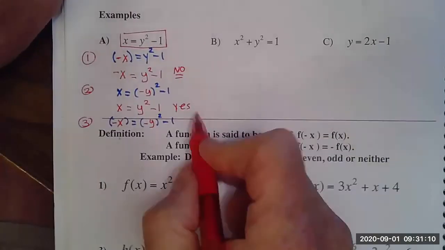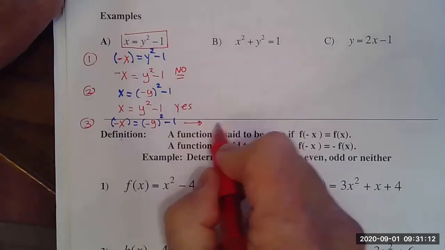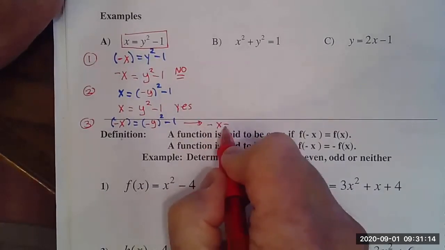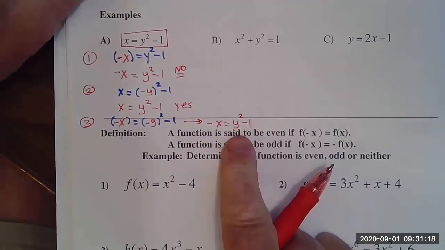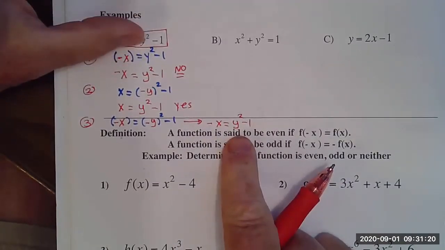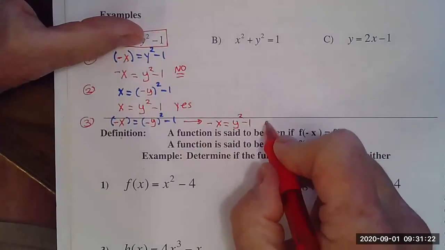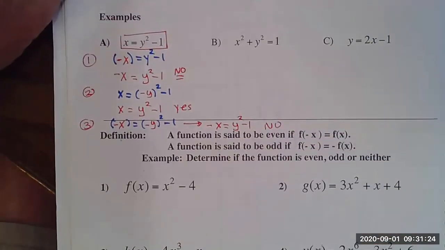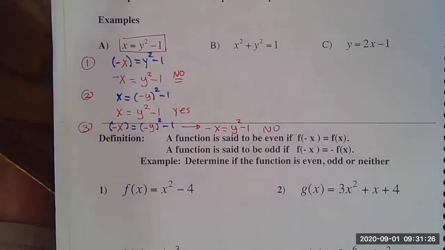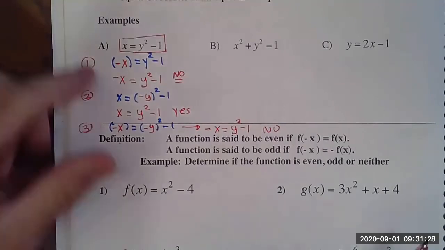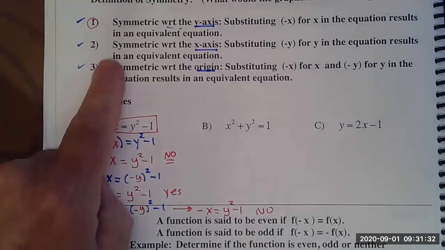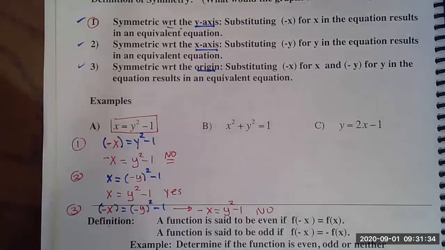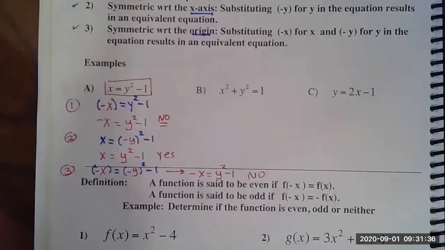And then what do I end up with on this one? I get negative x equals y squared subtract 1. And does it go right back to the original? It does not. So this one's a no. So the only symmetry you have is with number 2, which is then symmetric with respect to the x-axis. So you could say x-axis symmetry.